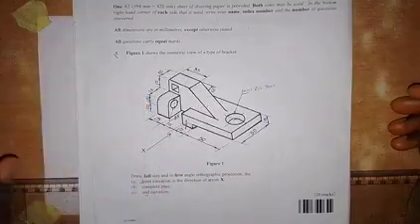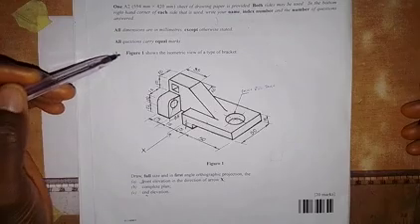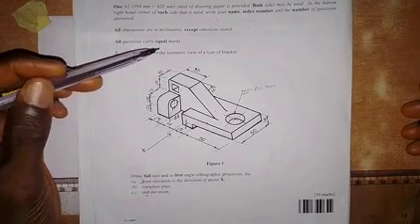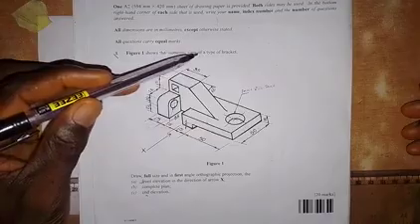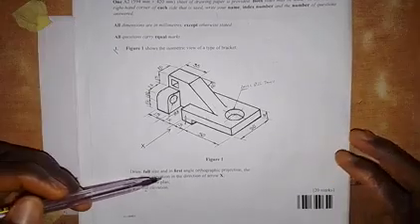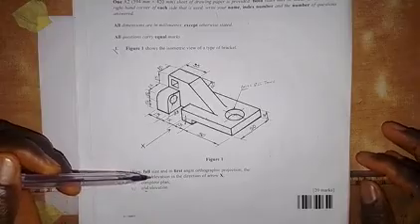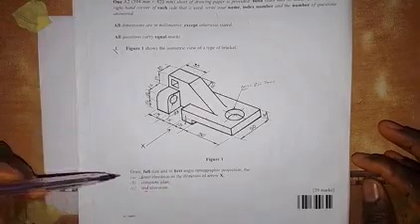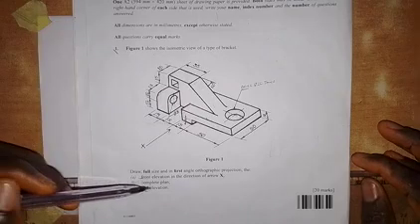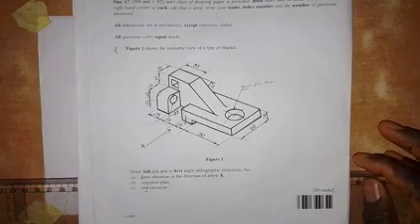Okay, so let's go and read the question, then we go on and talk about dimensions before we begin to draw. The question says that figure 1 shows the isometric view of a type of bracket, and here we're asked to draw full size in first angle orthographic projection the front elevation in the direction of arrow X. That is question A. Question B, complete plan. Question C, end elevation. We are going to have a video for each of these questions.